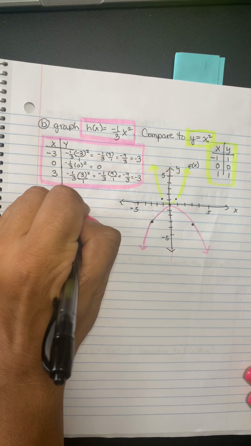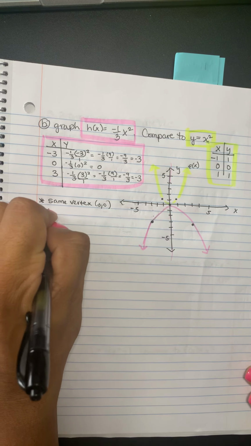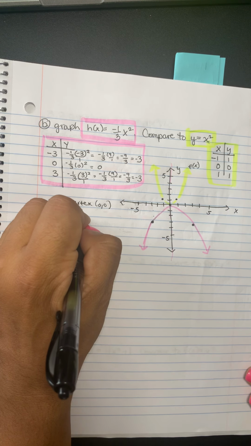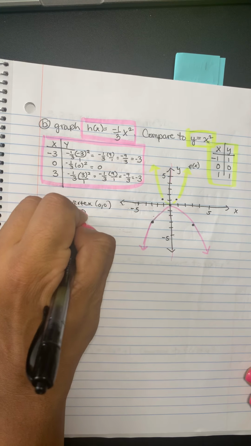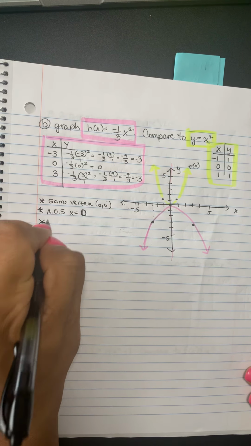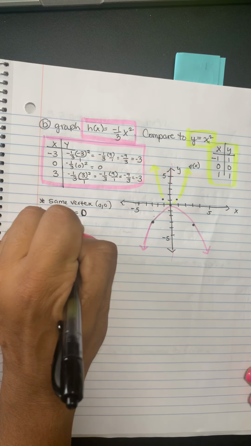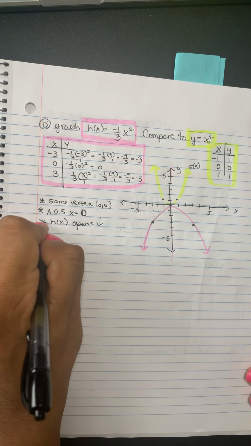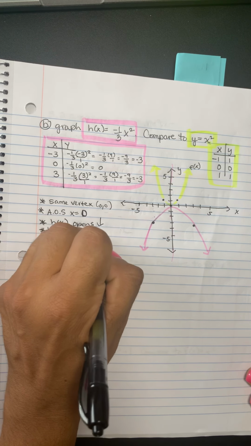Same vertex, 0, 0. X equals 0, sorry. Where did I put 1? H of x, remember, opens down. And we said h of x is wider.